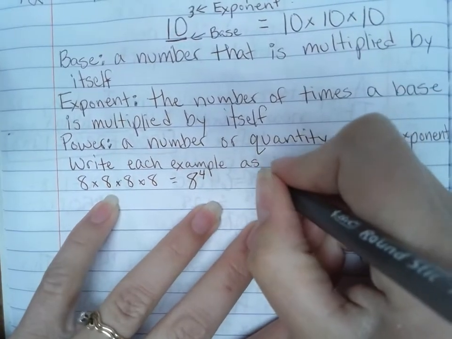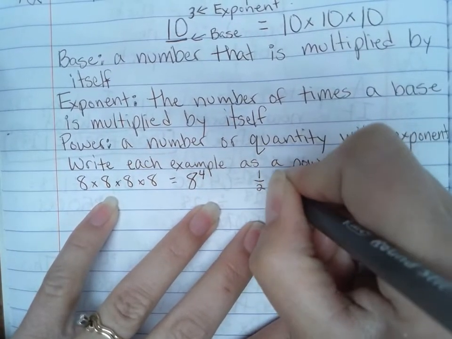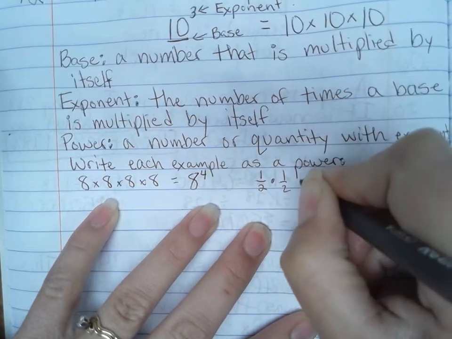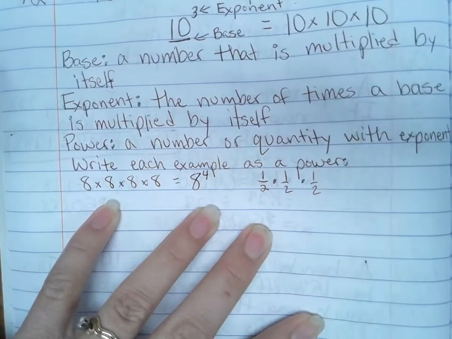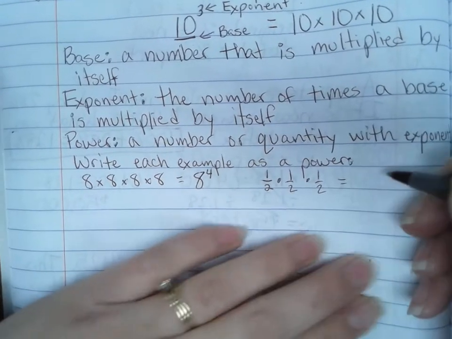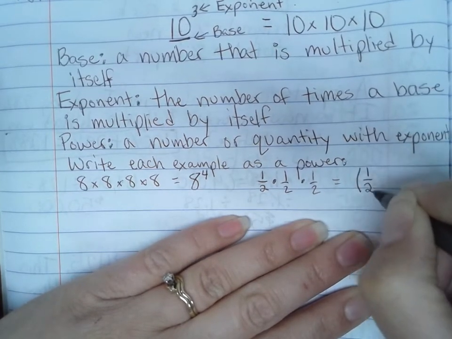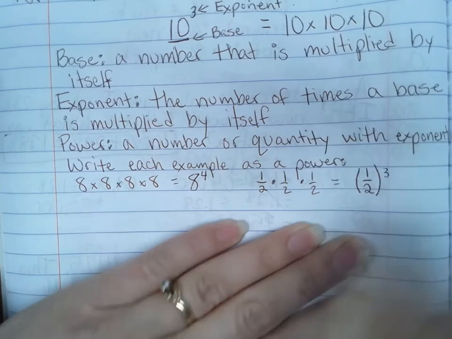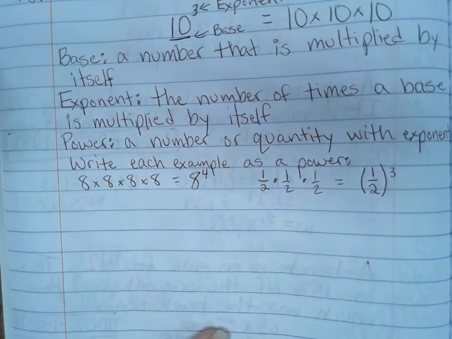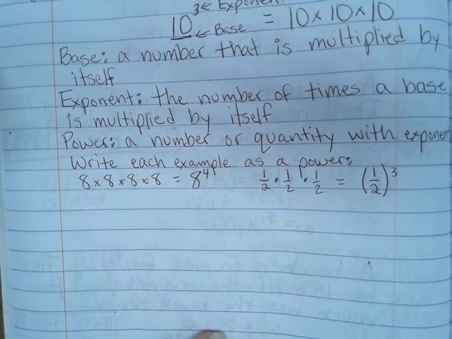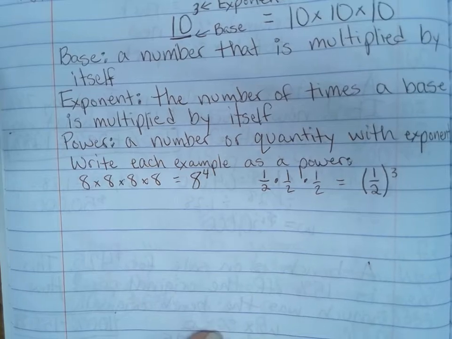Okay, if we had 1/2 times 1/2 times 1/2, then that would be 1/2, but we got to put it in parentheses so we know it's the whole thing, to the 3rd power. Our base is 1/2, and our exponent is 3.